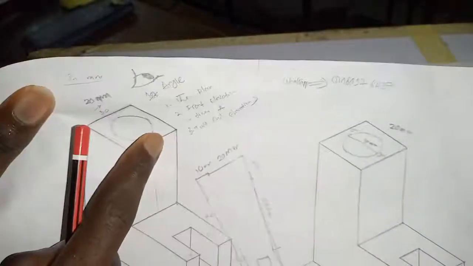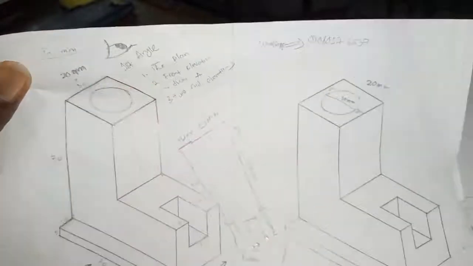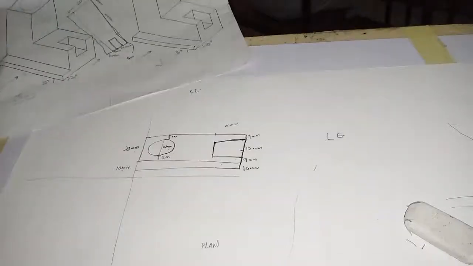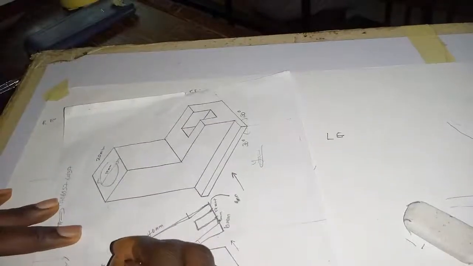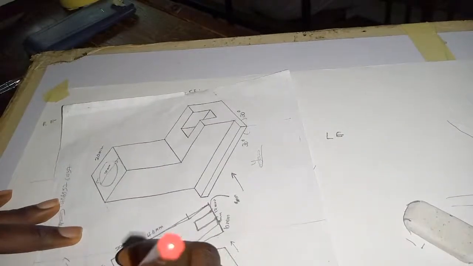So we've gotten our circle. It's not a circle.